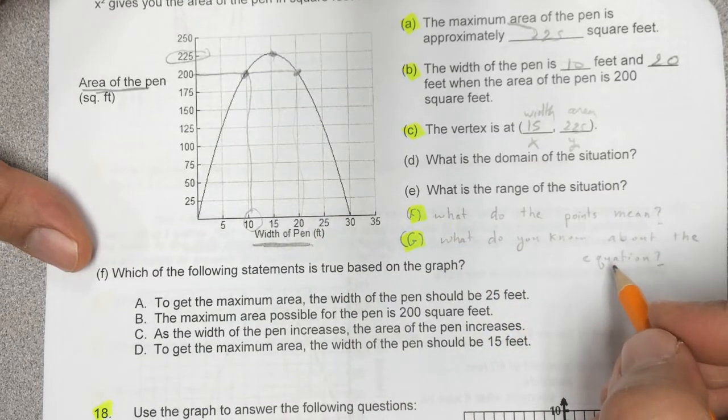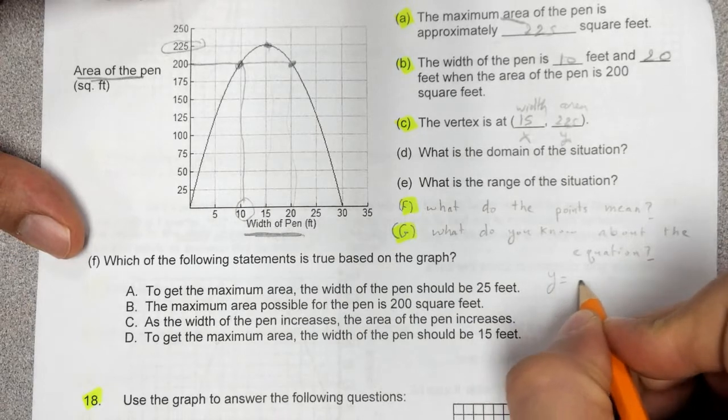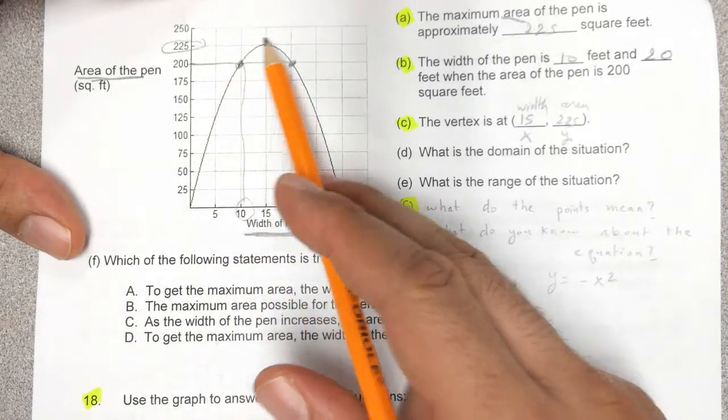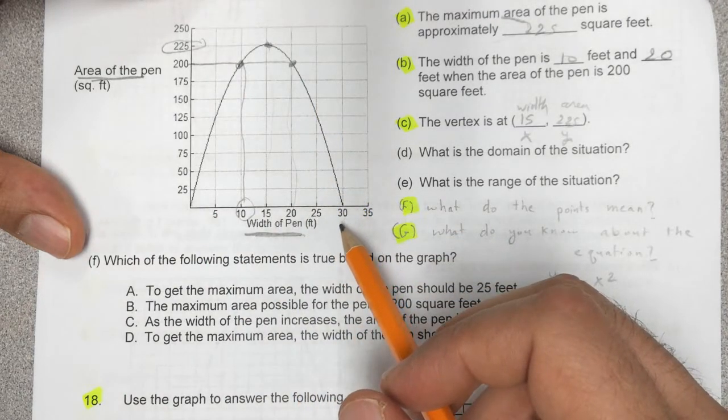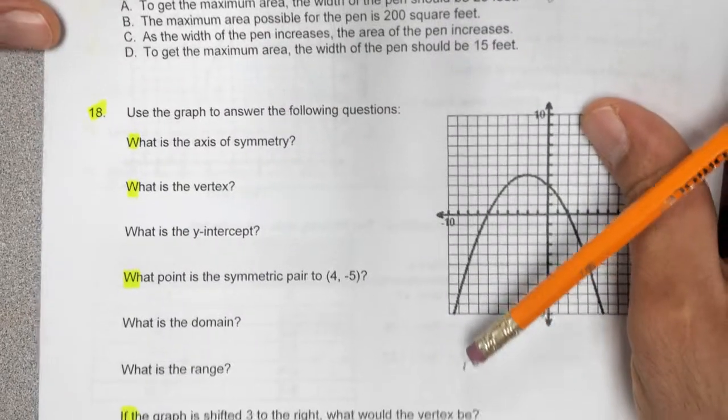What do you know about this equation? I know that it has a negative x squared because it's facing upside down. Okay? All right, let's take a look at it now over here.